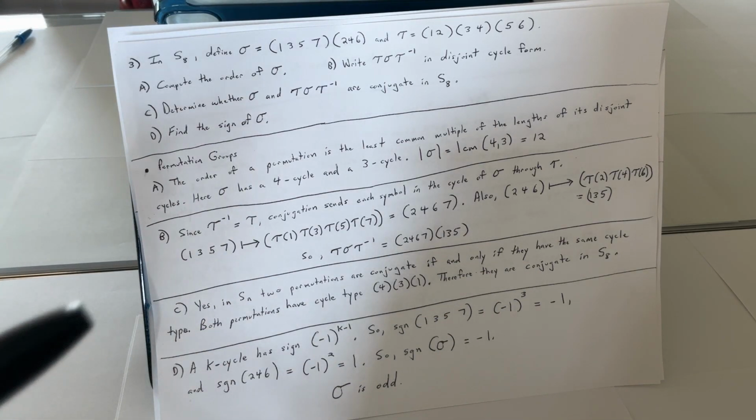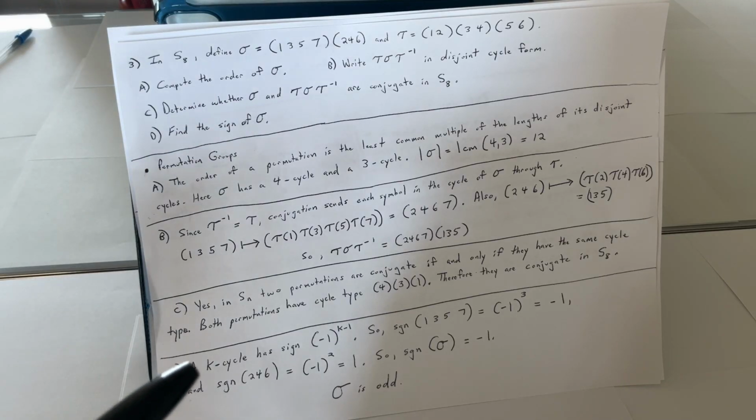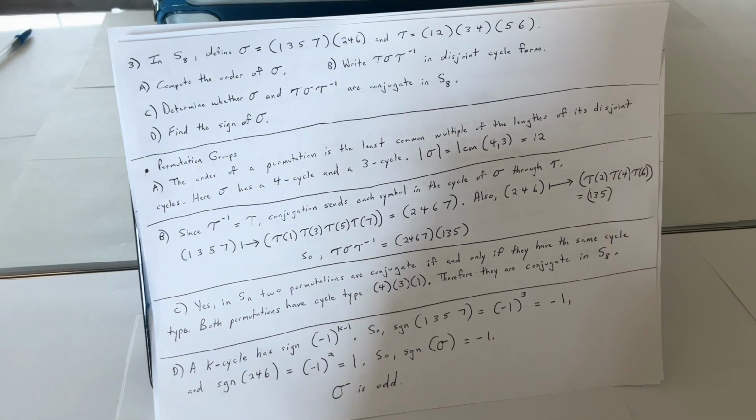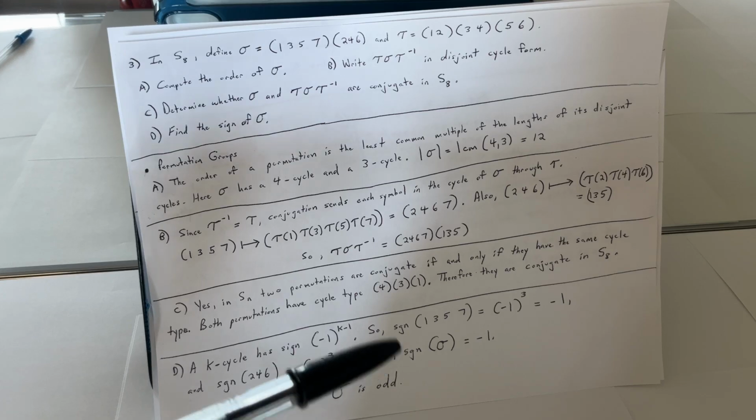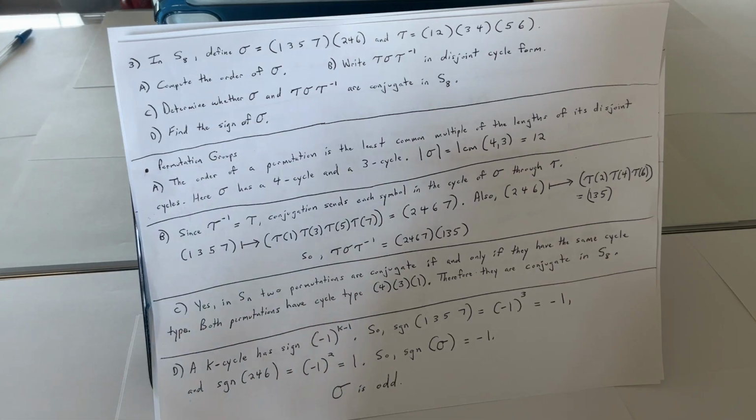Part D, find the sign of sigma. A k-cycle has sign (-1)^(k-1). So the sign of cycle (1 3 5 7) equals (-1)^3 equals -1, and the sign of cycle (2 4 6) equals (-1)^2, which is 1. So the sign of sigma equals -1, and we can say sigma is odd. Okay, so that's number 3.